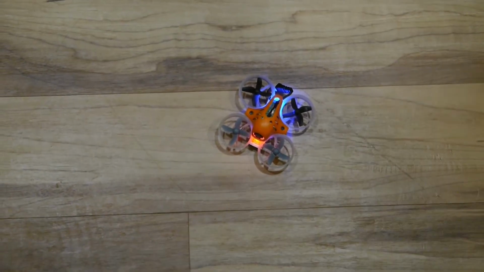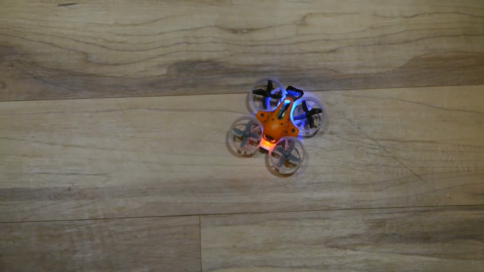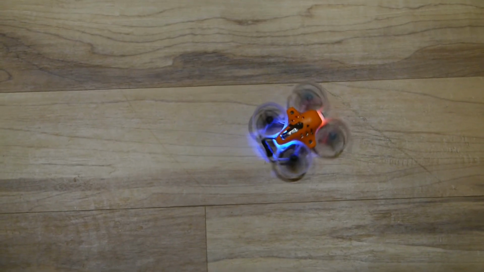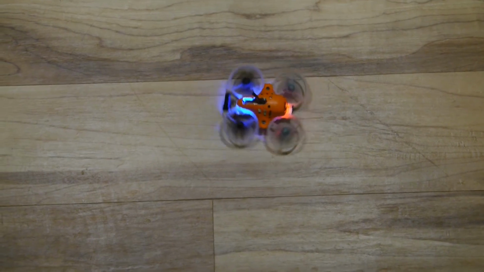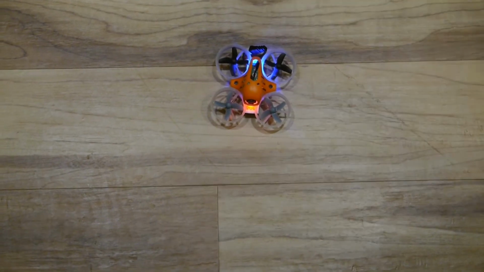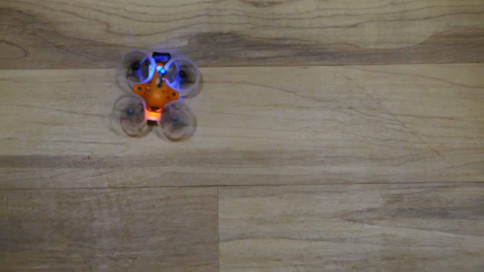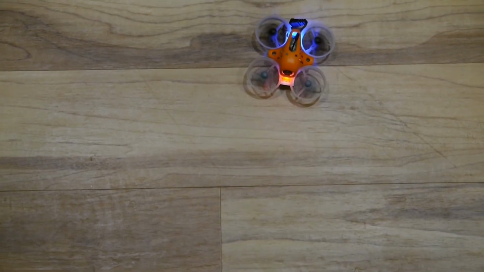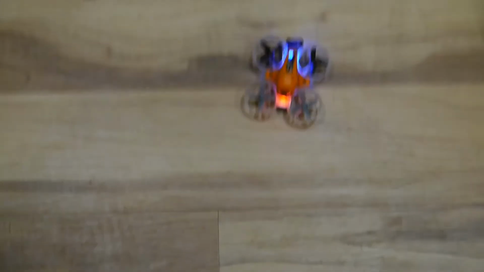Alright everybody, so I'm going to demonstrate what yaw is. One last time. So that is yaw. And you can do it in both directions, okay? So now we're going to do roll. Roll is when you go from side to side, and pitch is when you go forward and backwards. That makes sense? Landon shakes his head. Yes, it makes sense.